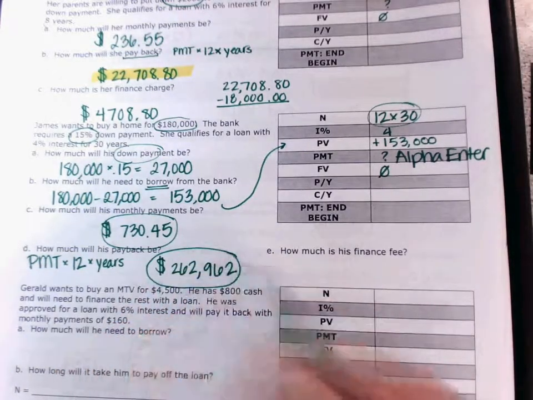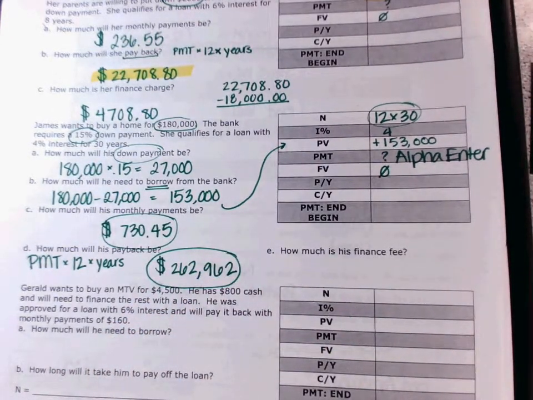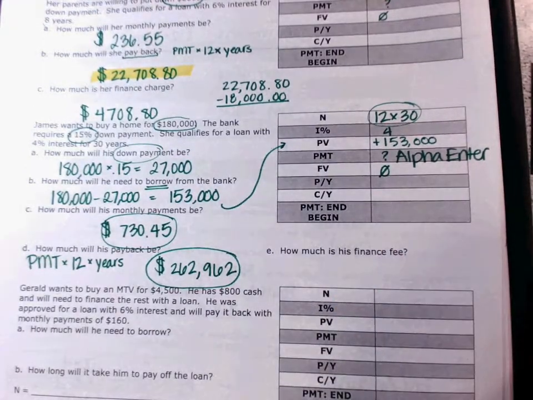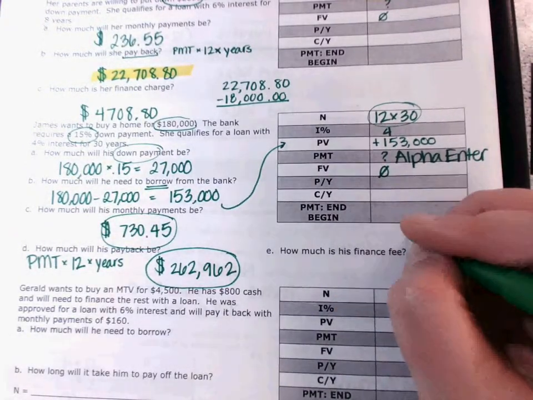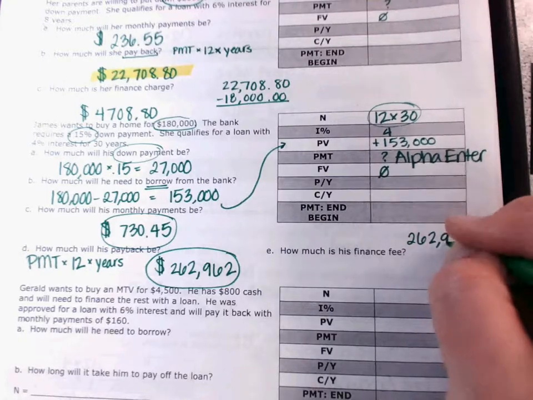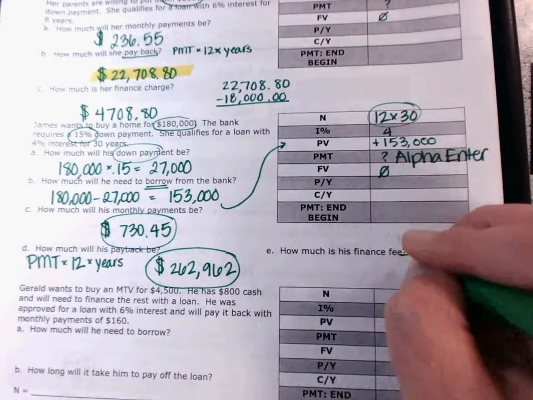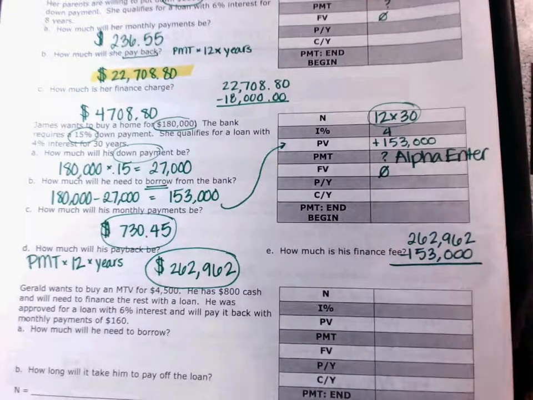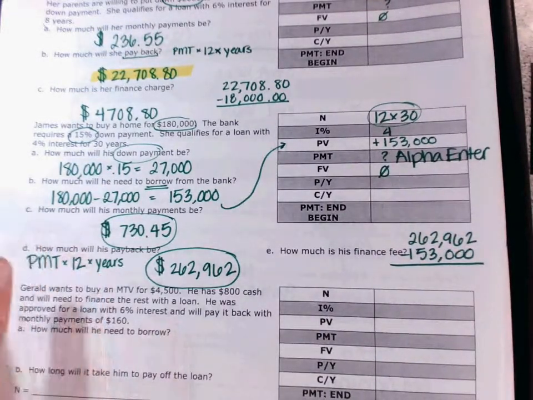Okay. Then remember that his finance fee or his finance charge is going to be whatever extra he ended up having to pay. So I'm going to do $262,962 minus $153,000. Subtract those two numbers and we'll see how much extra he ended up having to pay the bank.